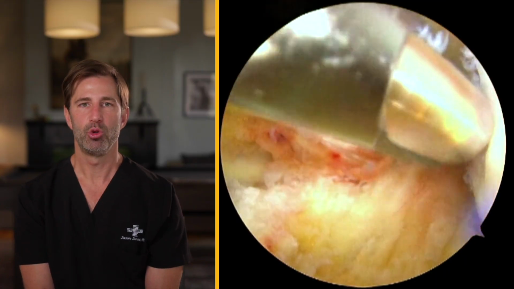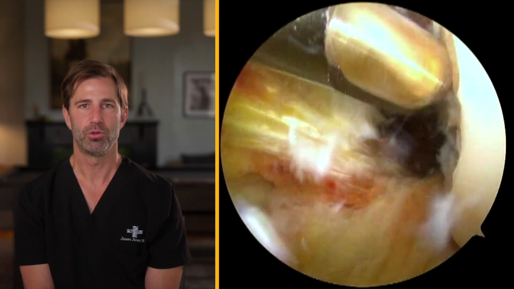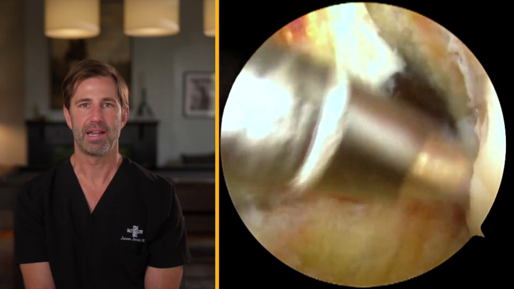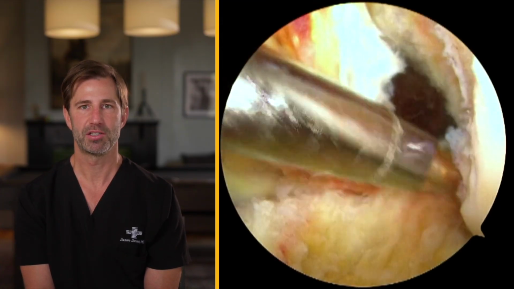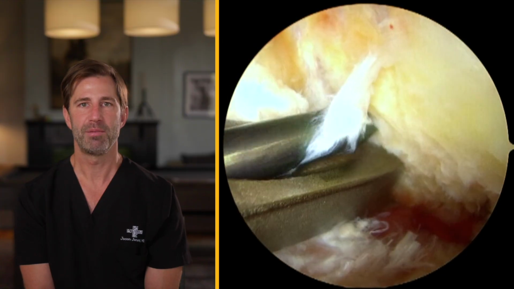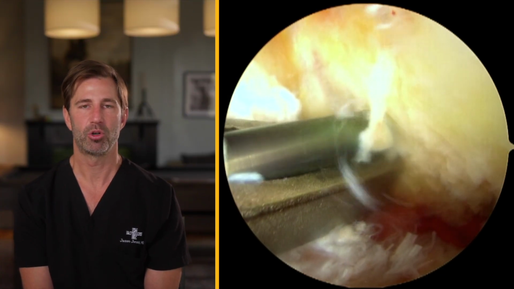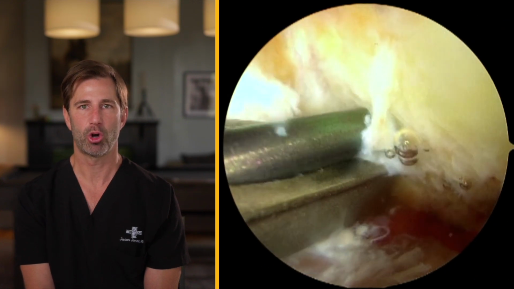At this point, we've removed the ACL. We're also opening up space for the new ACL to reside. We've created an opening on the anterior aspect of the lateral femoral condyle and allow us to have better visualization to the joint itself. We'll then measure a position roughly 7 millimeters off the back of the lateral femoral condyle itself. A pin can be shot up into this point to act as a marker.